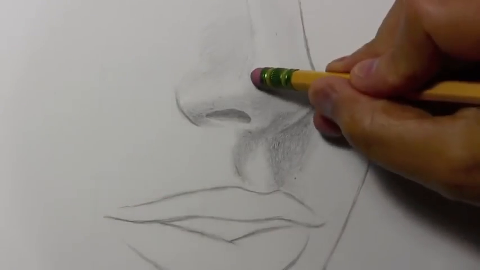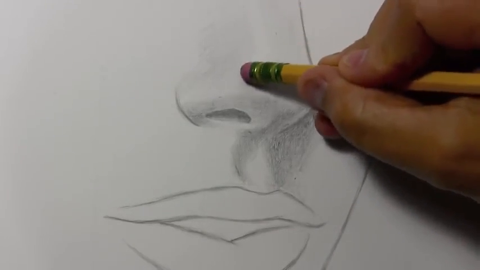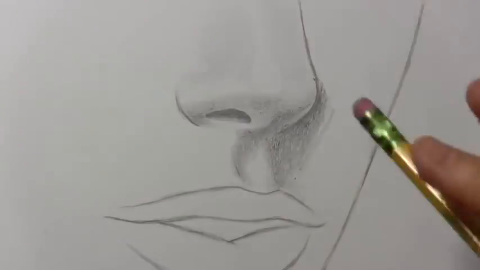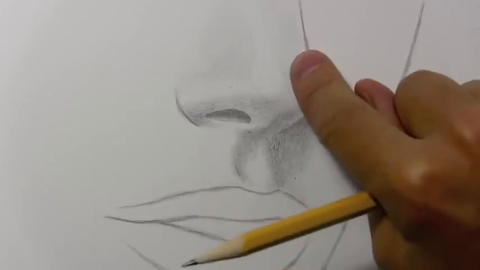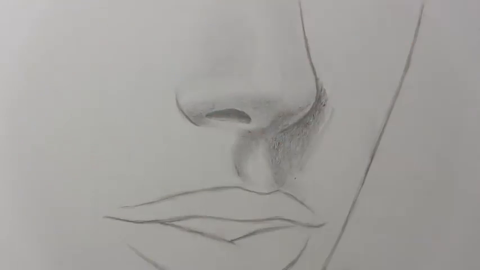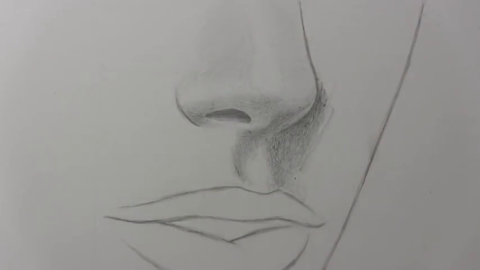And then again, I'm going to erase away here so as to create a sense of a little shimmer. You know, it's not like you want them to have a shiny nose like Rudolph. But just leaving that area white helps to define the structure of the nose.